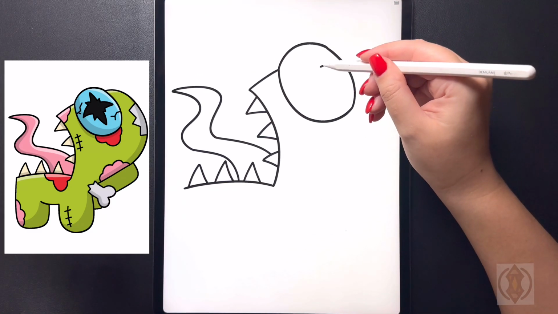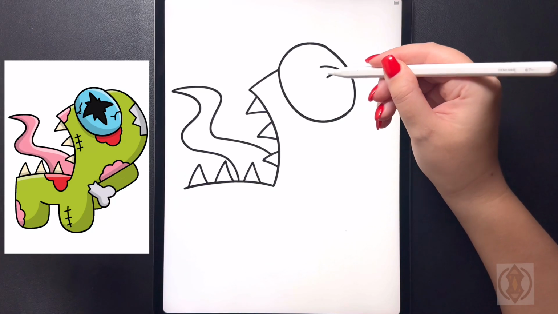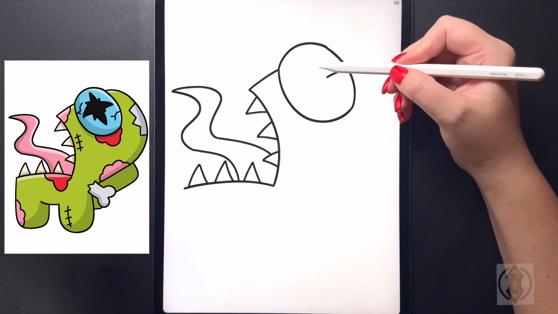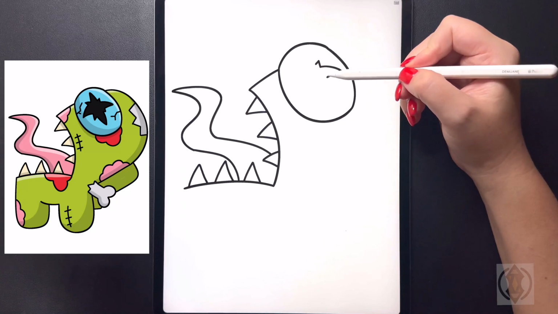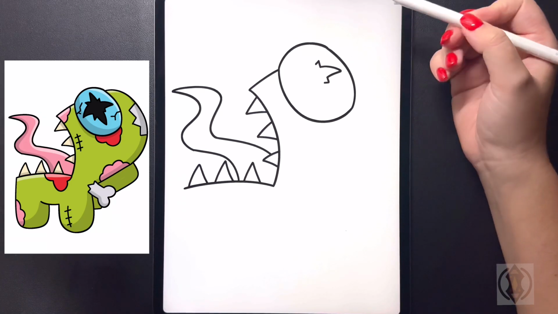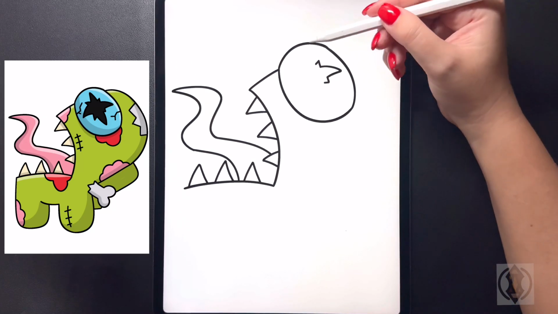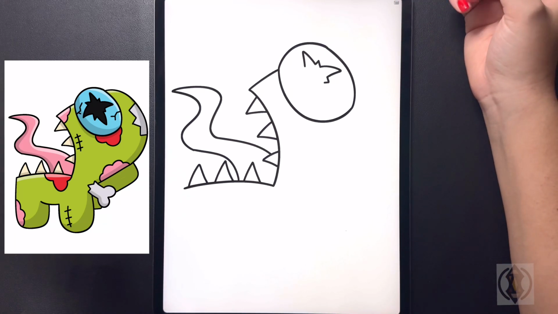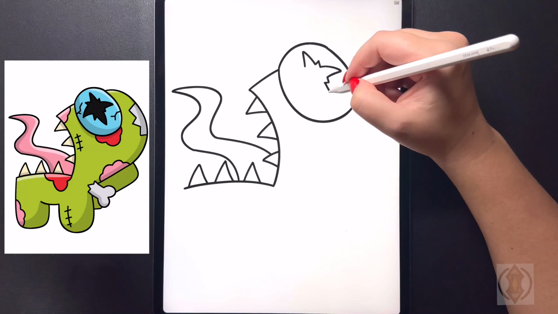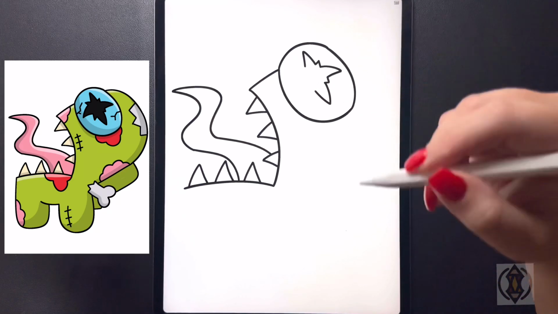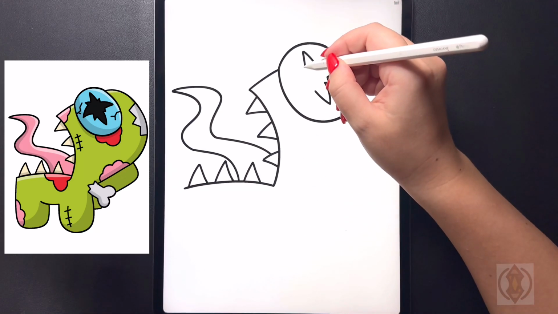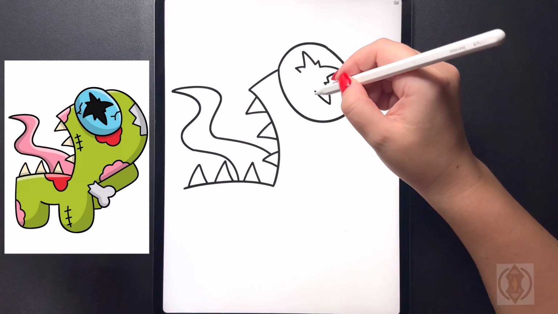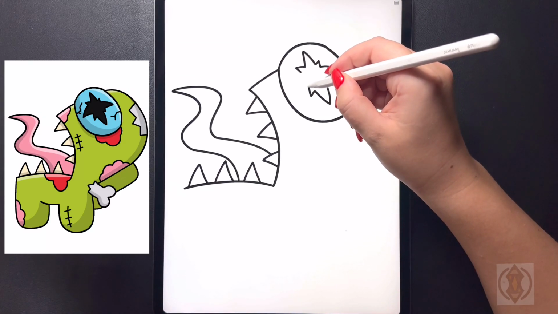In the middle now, we're going to curve this line over and down. And then from both corners, we're just going to draw in a small triangle that comes out. On the top now, we're going to curve this line over, back in. And then we'll do the same thing on the bottom, curving this line out and then down. And then again from that corner, we're just going to draw in another triangle that points down towards the side, leaving a gap in the middle.